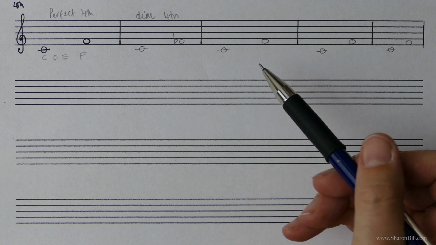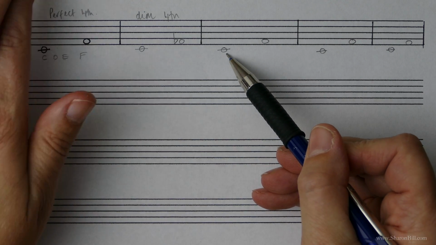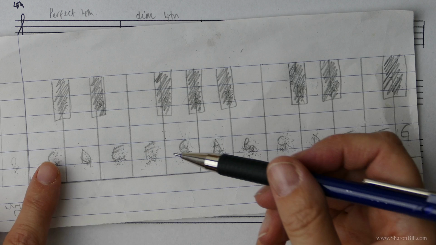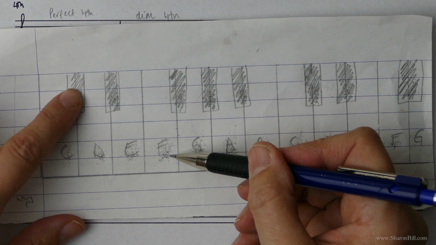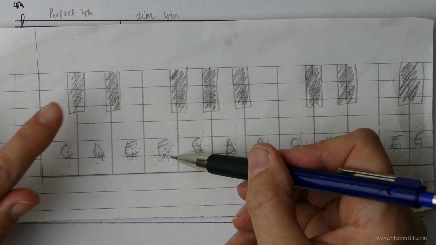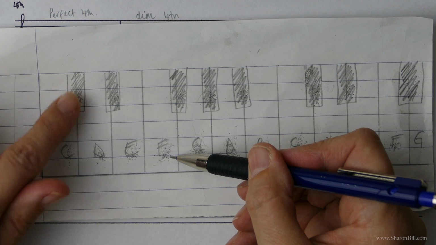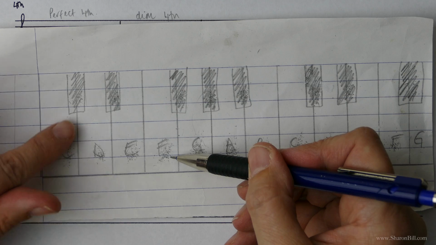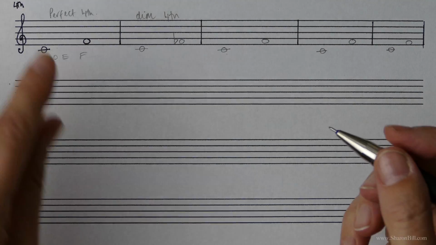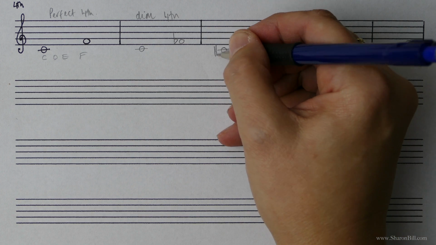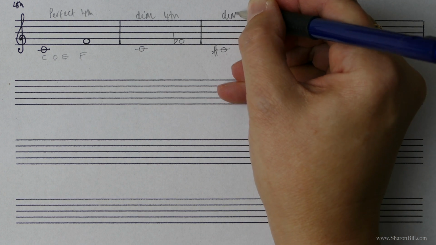Now we can also make this smaller. We can diminish this perfect fourth, and instead of lowering the top note, if we raise the bottom note, you can see we've diminished that interval, we've shrunk that interval by a semitone, and so C sharp to F is a perfect fourth made smaller, which is a diminished fourth again.